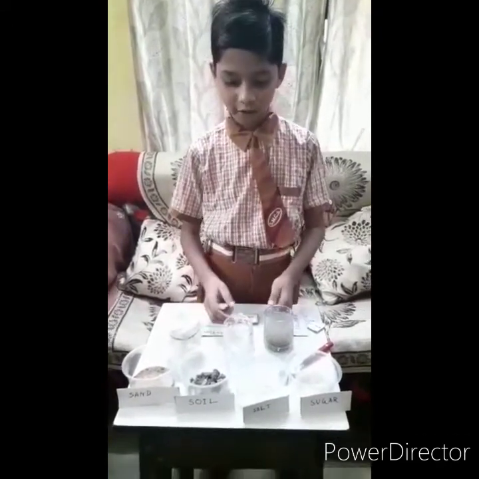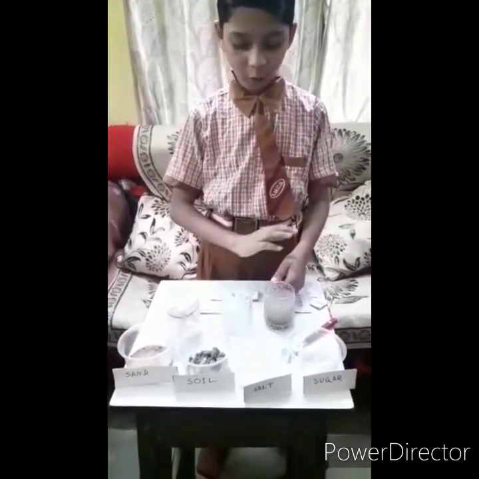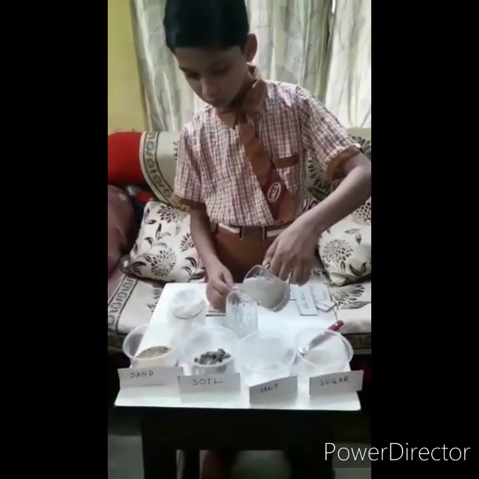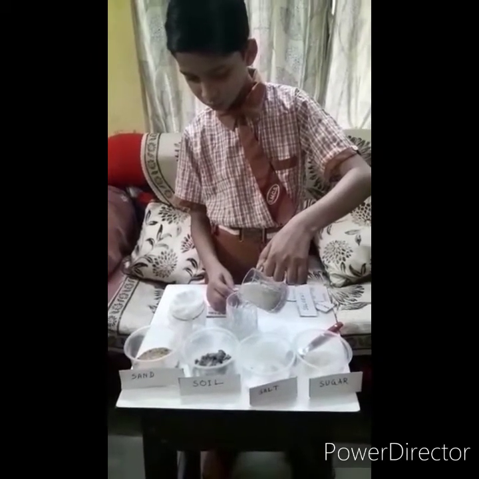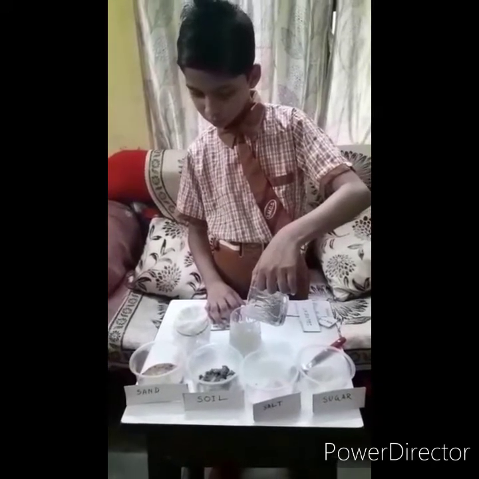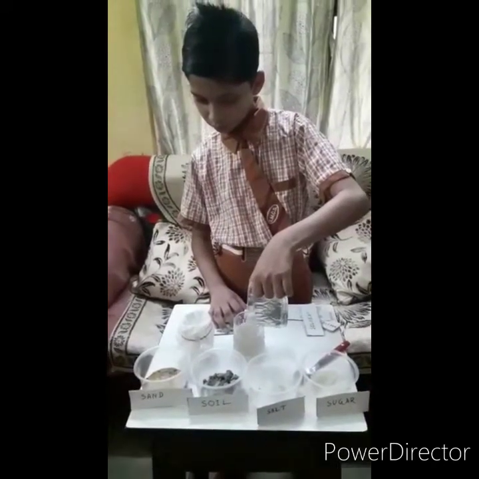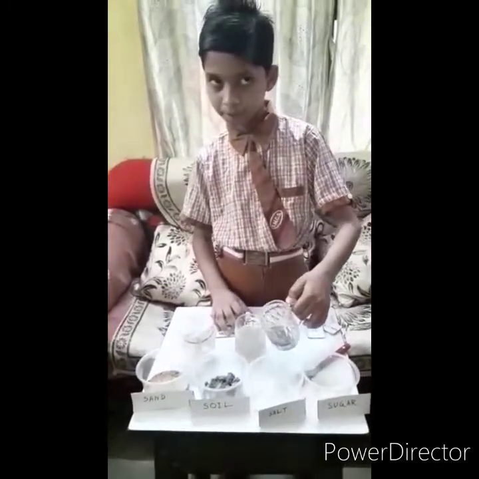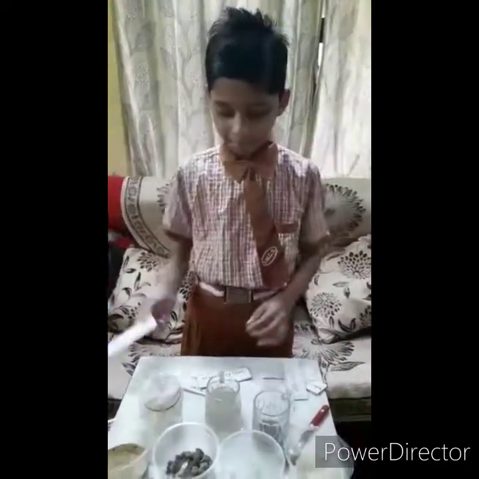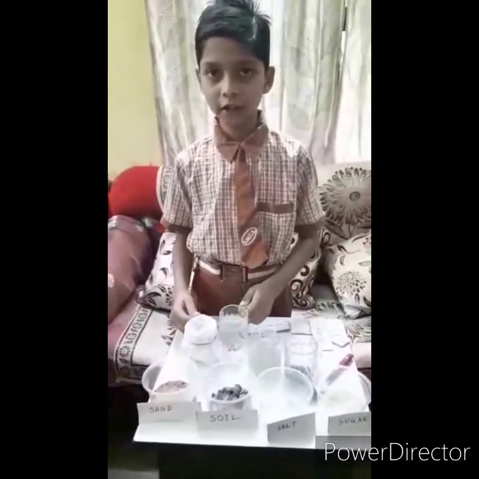After 15 minutes, now I am separating the water from the soil. This is called decantation. Now I am doing the filtration.